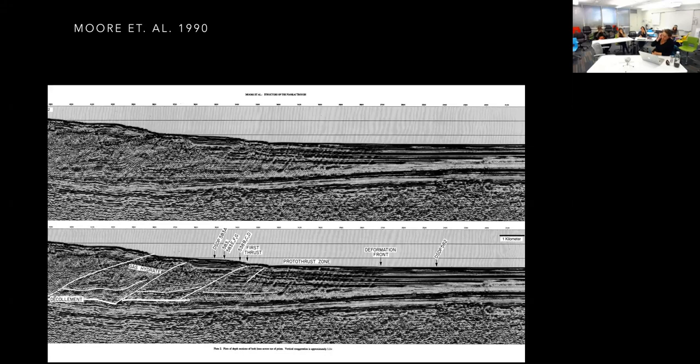This was published in 1990, so this data was collected sometime in the very late 80s in Nankai Trough. So this is southwest Japan. It's the same subduction zone that we talked a little bit about last week, because it's very well studied. It's been a focus site of the International Ocean Discovery Program for many, many years. So there's a lot of good data on it.